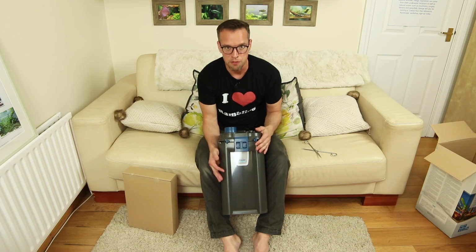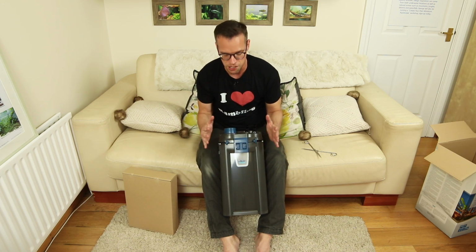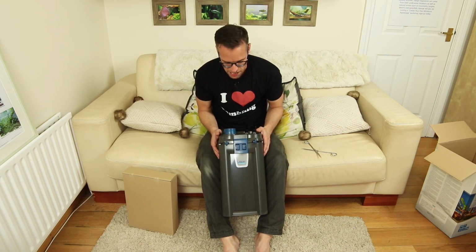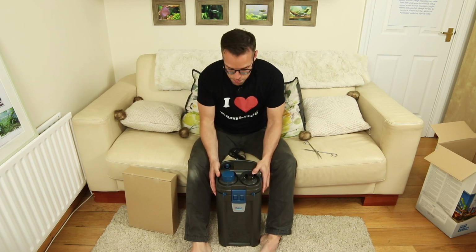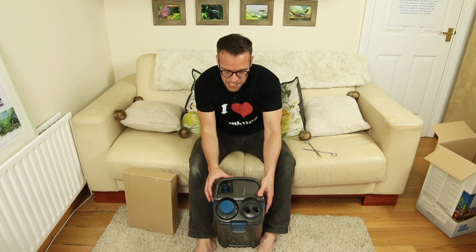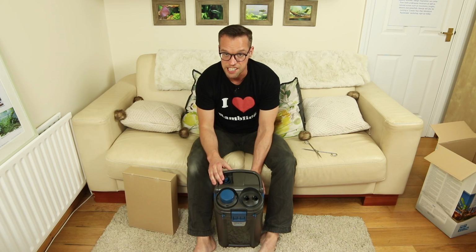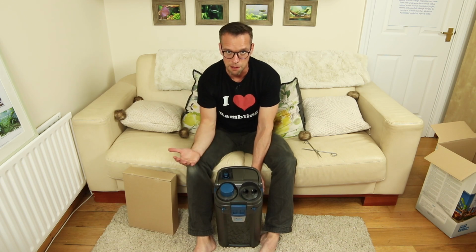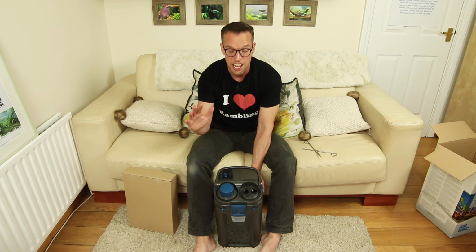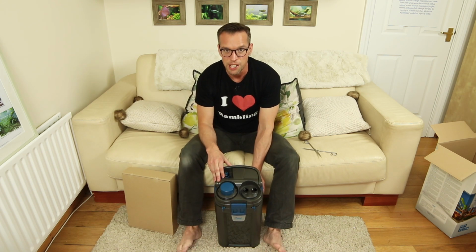So let's just run through the actual physical appearance and structure of the unit. It's a thermo, which means it comes supplied with a heater. So the heater actually isn't in the aquarium, which is great for aquascapes, as we've discussed before. We want to avoid any ugly equipment in the aquarium.